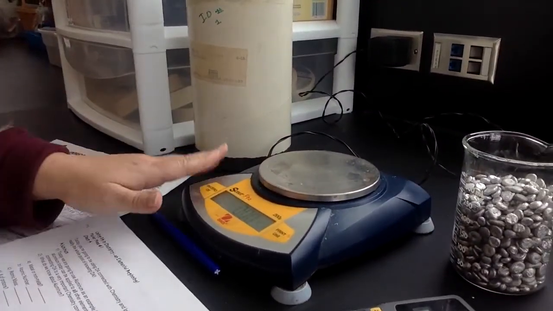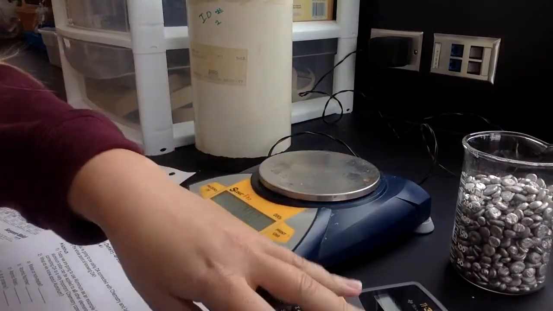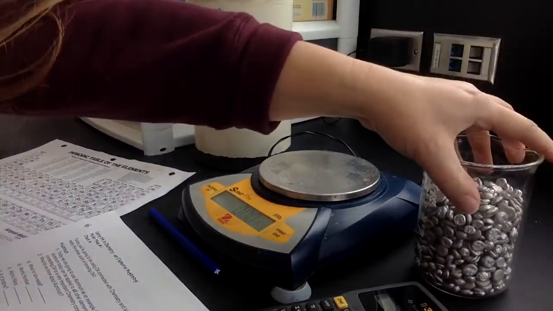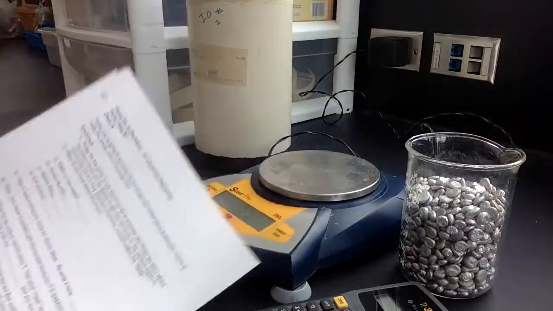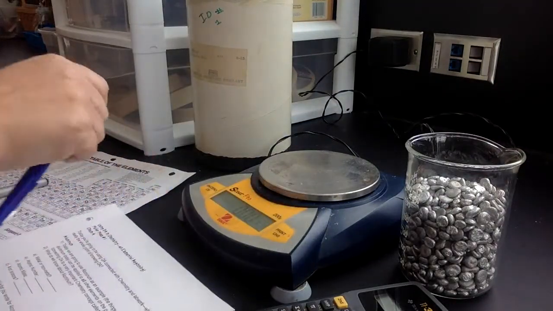All right, so now you should be able to see my setup here. You can see I've got a balance. I've got a calculator, so you might want to grab one of those. I've got my sample that we're going to be talking through. And then, of course, I've got my lab handout. So let's go ahead and follow along and read with me.